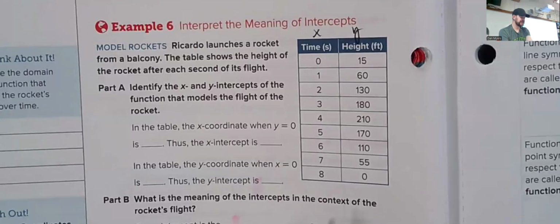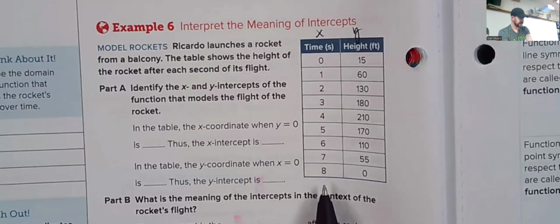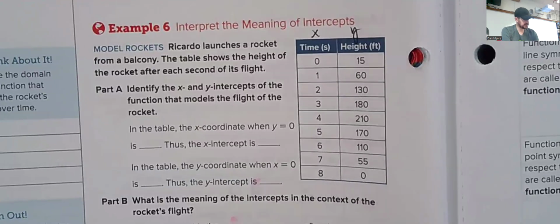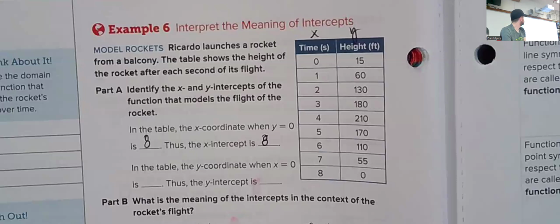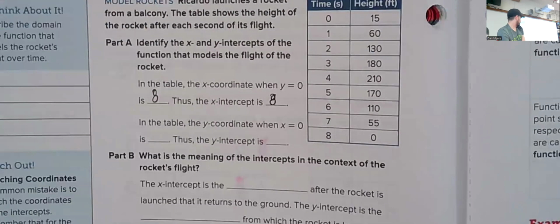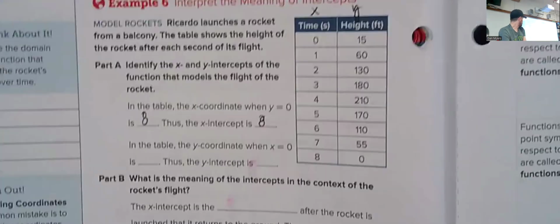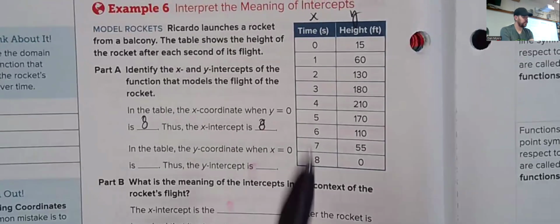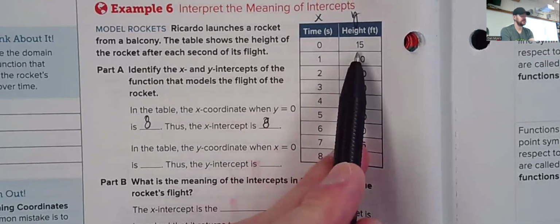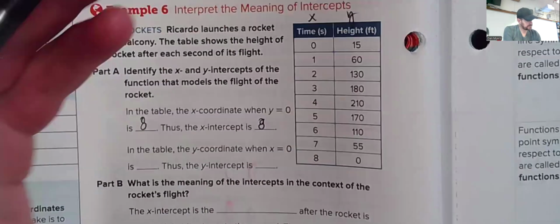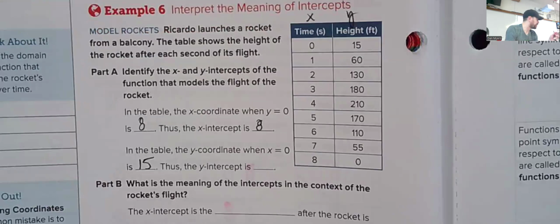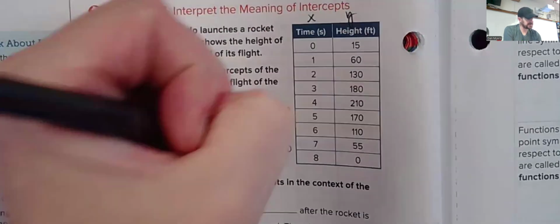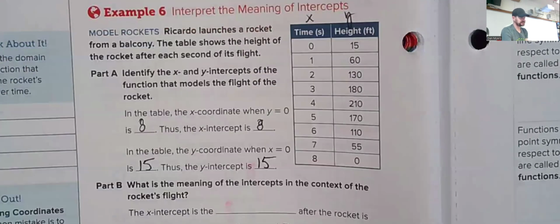When y is equal to 0, x is equal to 8. Thus, the x-intercept is 8. Conversely, in the table, the y-coordinate when x is equal to 0 is 15. Thus, using strong language here, thus, the y-intercept is 15.